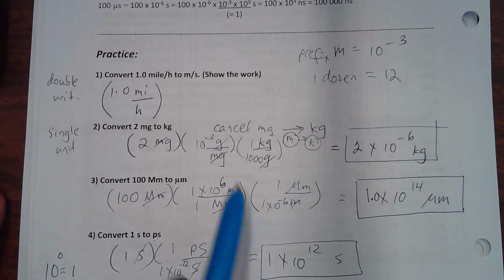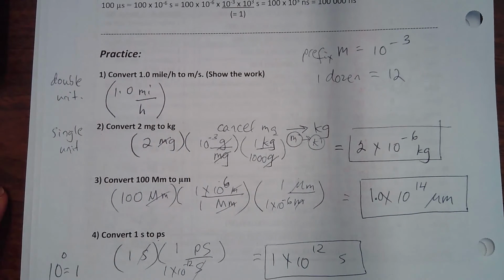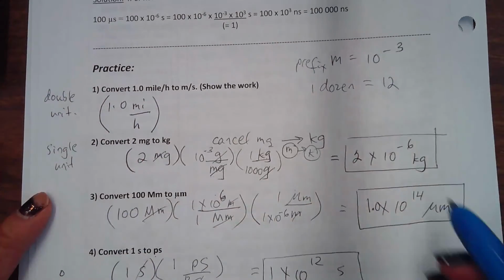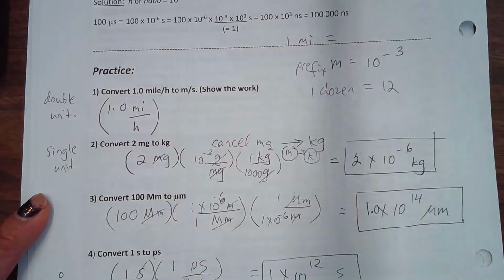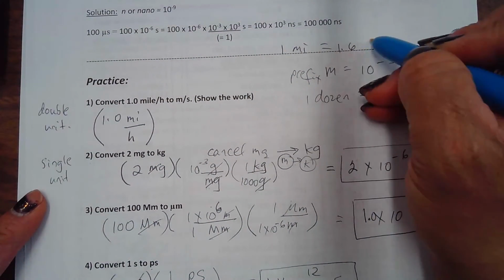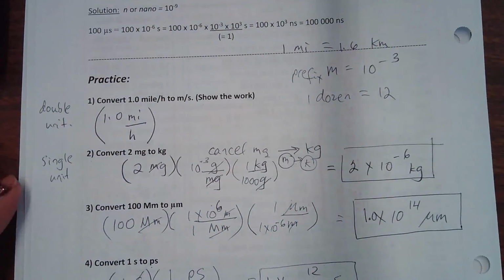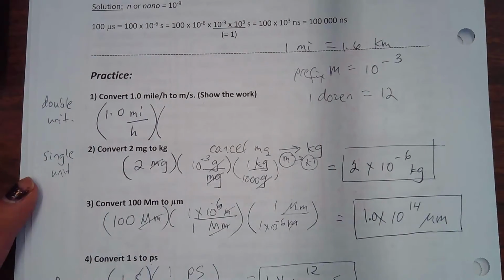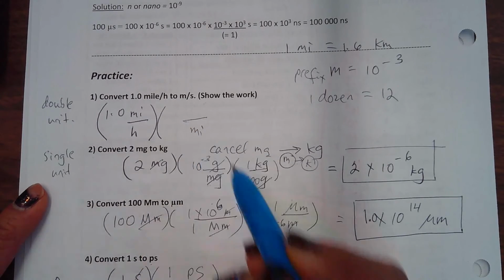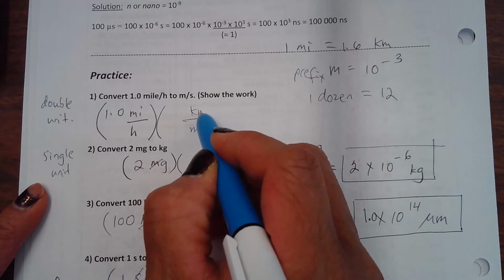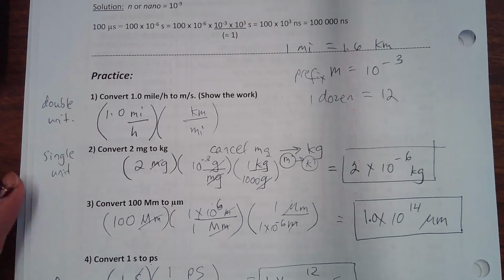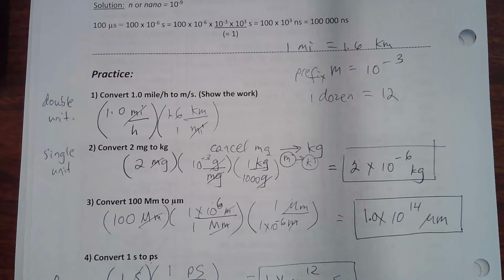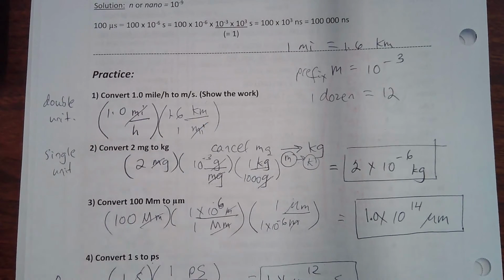You want to convert this to meters per second, so you have to convert miles to something first, right? So what we know is 1 mile equals 1.6 kilometers. So I'm going to change miles first. So I put miles on the bottom, see that? And I'm going to put kilo right here. So we know that 1 mile is 1.6, and that takes care of the miles. Look at that. So right now we have kilometers per hour.